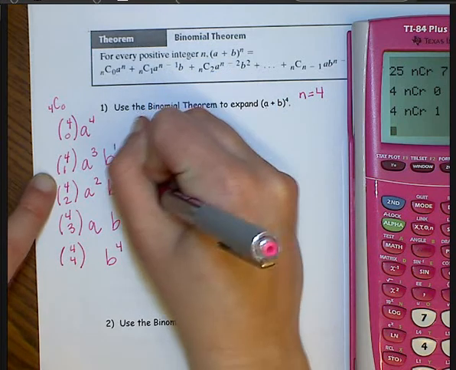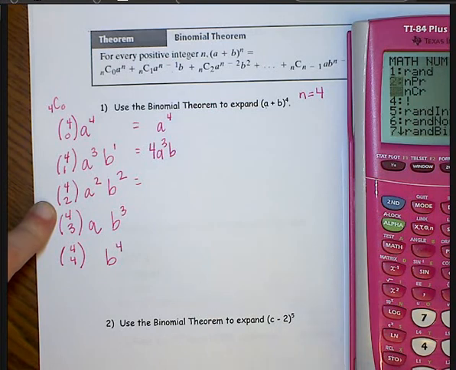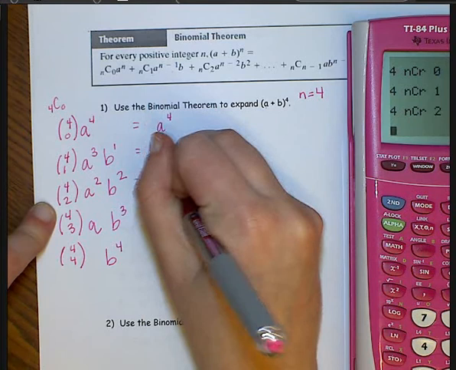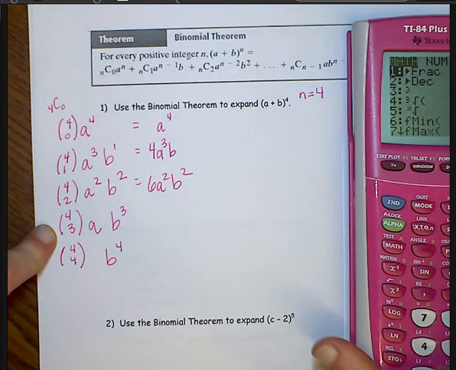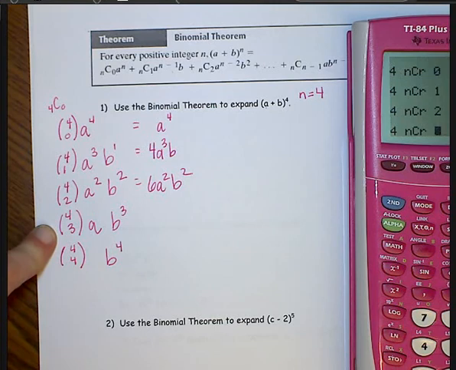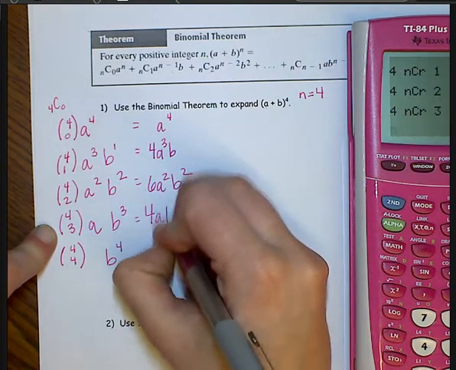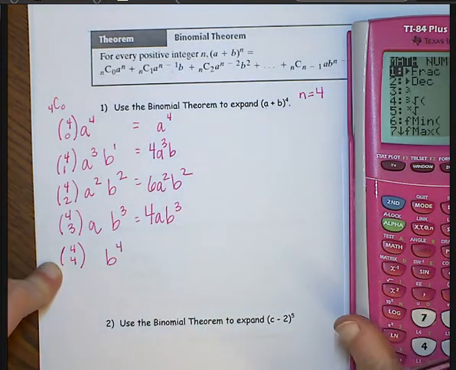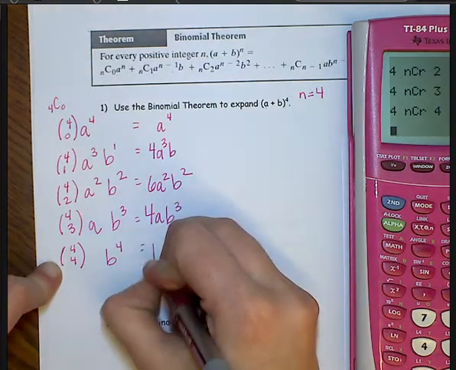My next term is 4 choose 2, which is 6, so I get 6 a squared b squared. Next I have 4 choose 3, which is 4, so I get 4 a b to the 3rd. And last I have 4 choose 4, which is 1, so my last term will be b to the 4th.